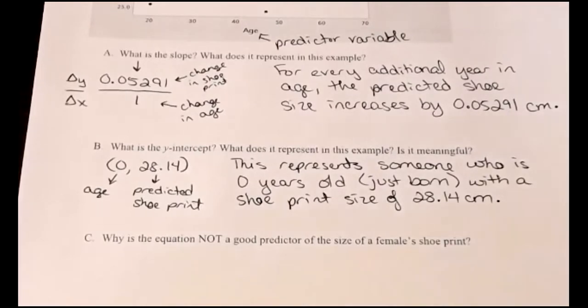And then we can actually say, since 0 is not in our domain, when you think about this, look at the ages of the 25 females that were asked to contribute their shoe size. They run from maybe 19 all the way to almost 68 years old.